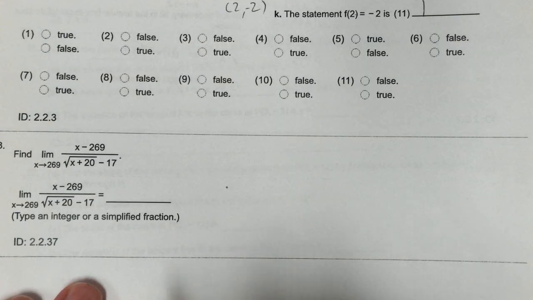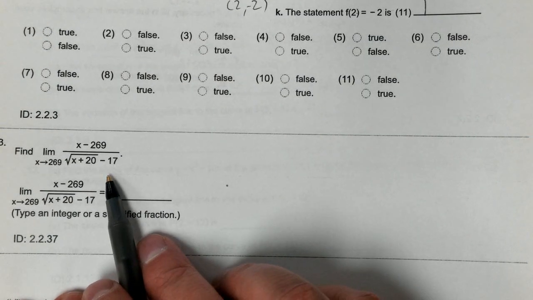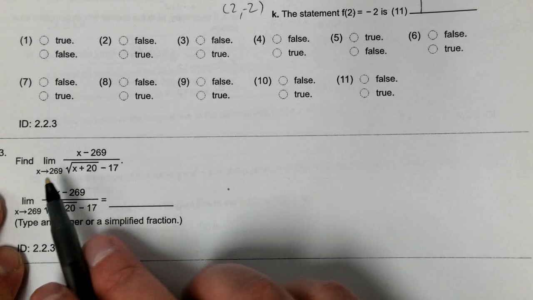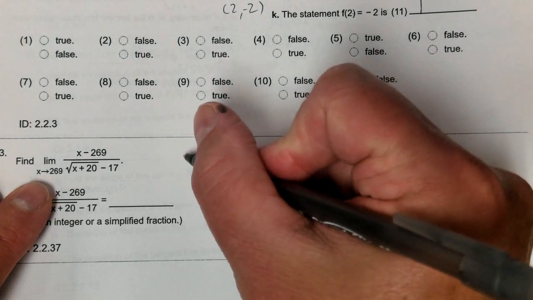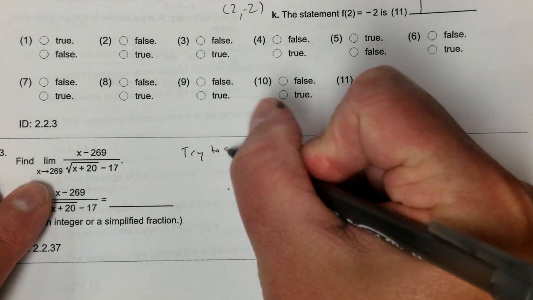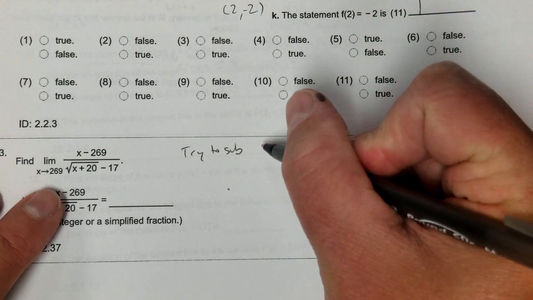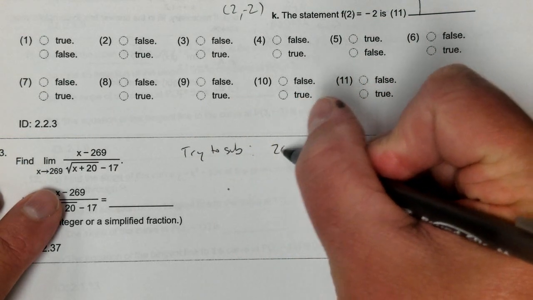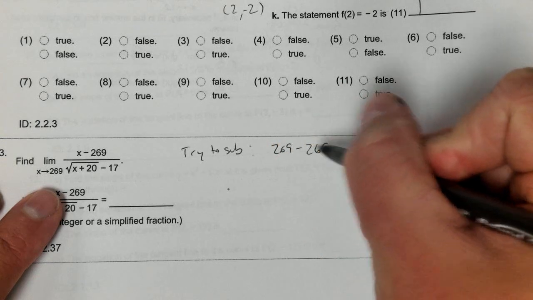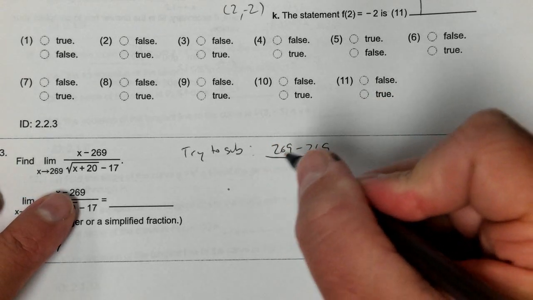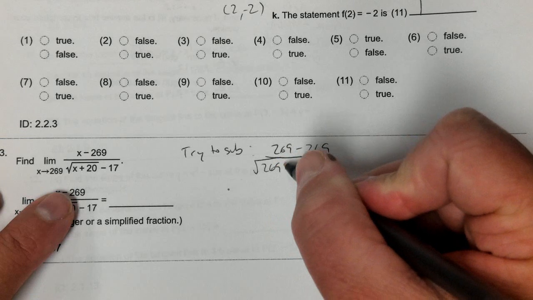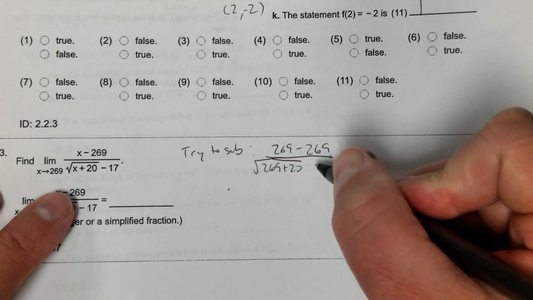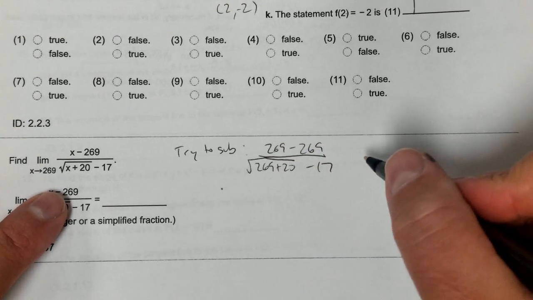Okay, now the next one, the easiest way to work this, well, we first plug in, try to sub. So it goes 269 minus 269 over the square root of 269 plus 20 minus 17.